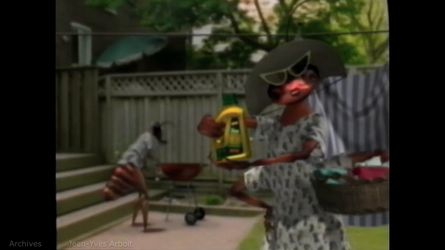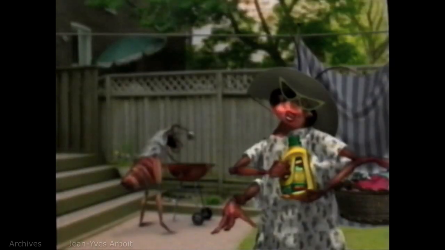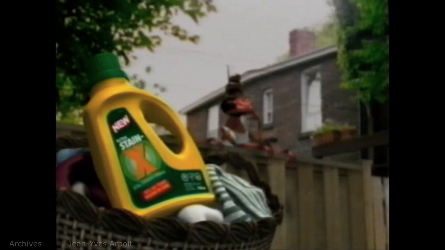Hey, Edna, how'd you get your clothes so sparkly fresh? It's this new extra strength Stainer-X. Extra strength? Yeah! It's even tough on Harry Smokestains, and this built-in fabric softener doesn't irritate his delicate exoskeleton. My Stanley can use some of that.